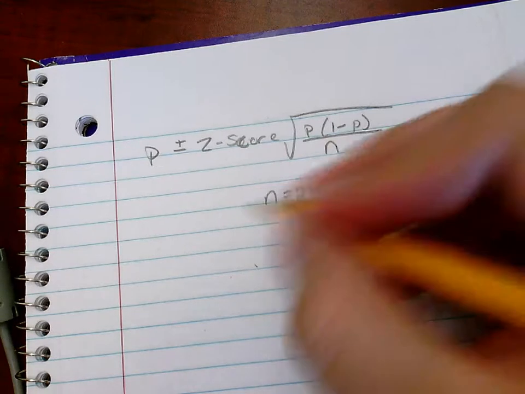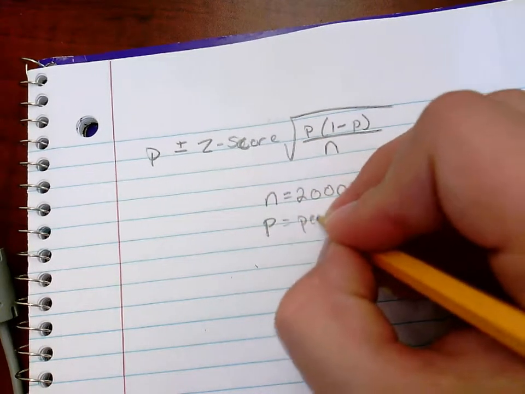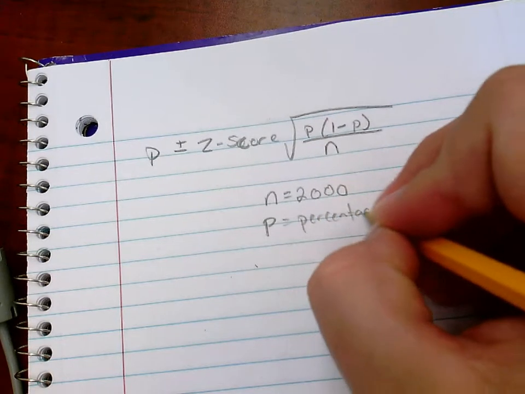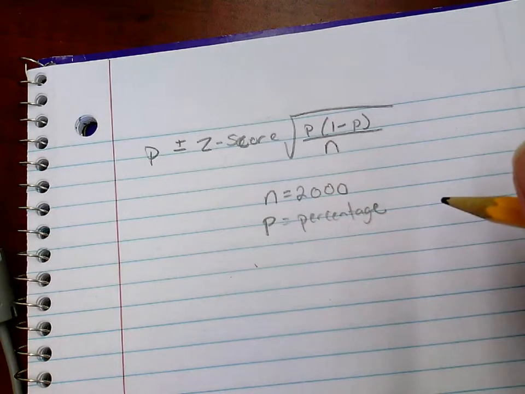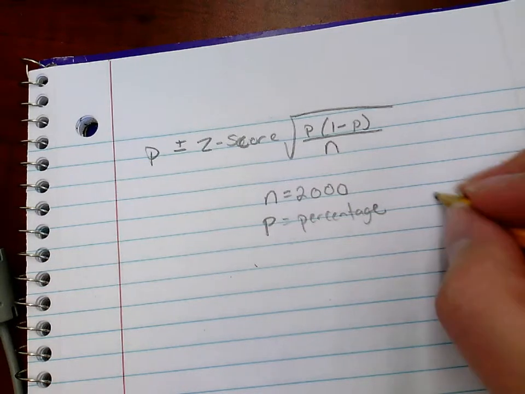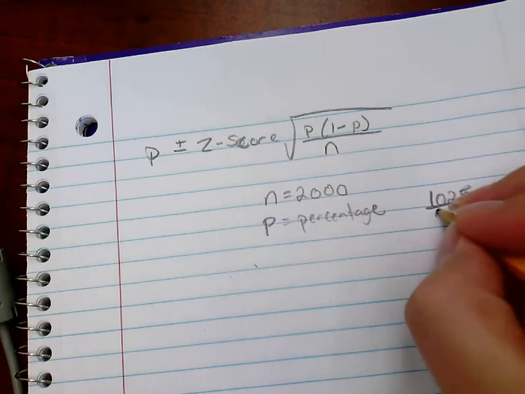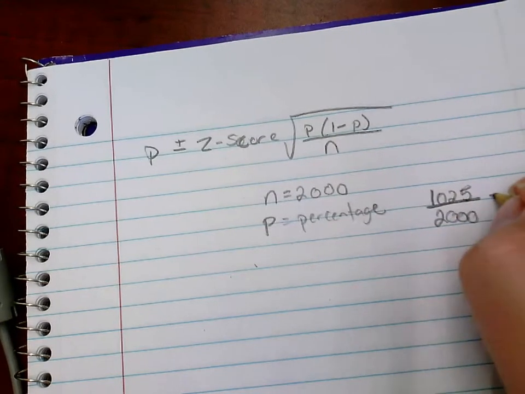Okay? And now the P stands for percentage. This is the percentage that said they were voting for Hillary. So we've got to figure out what percentage of people were voting for Hillary. Well, it says 1,025 people were voting for Hillary out of 2,000 people.